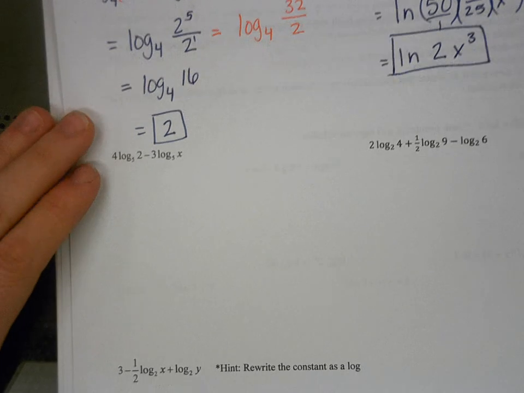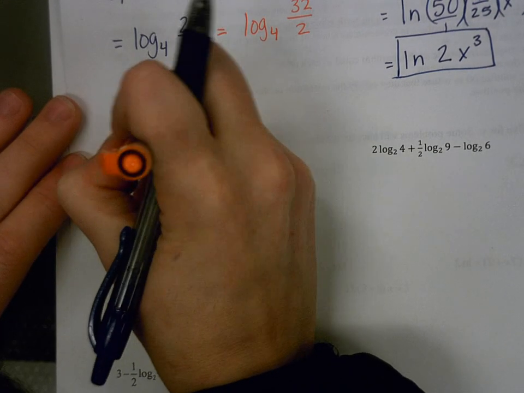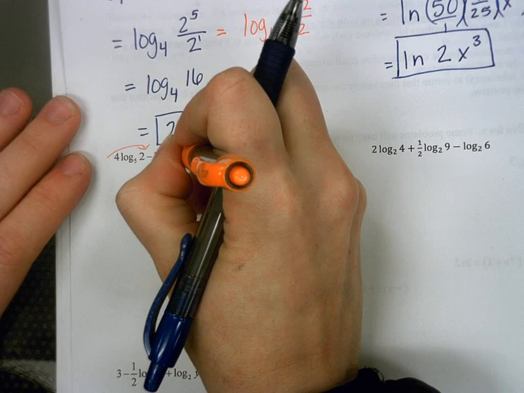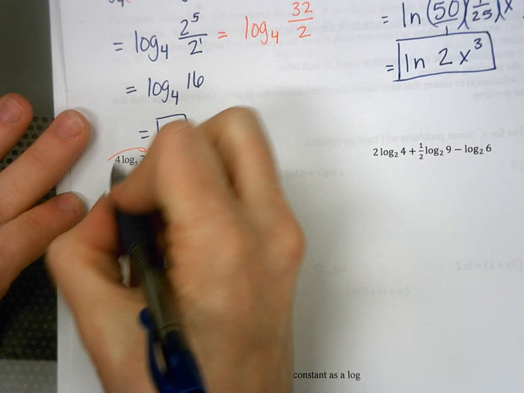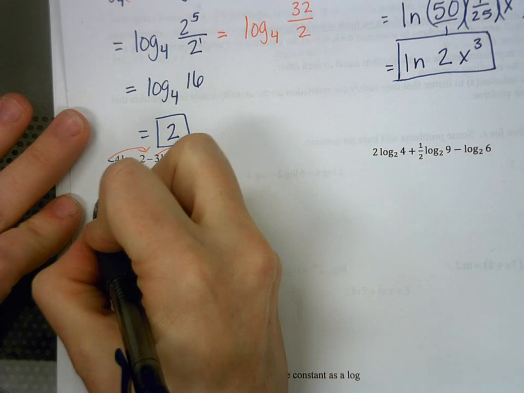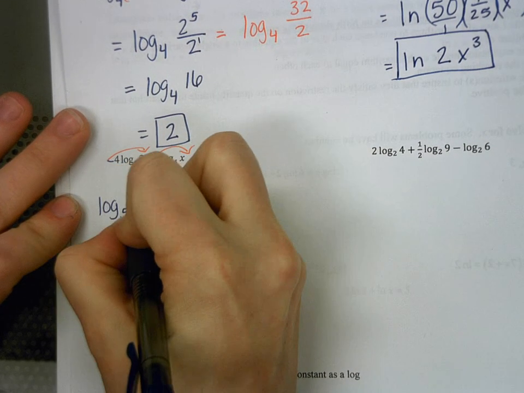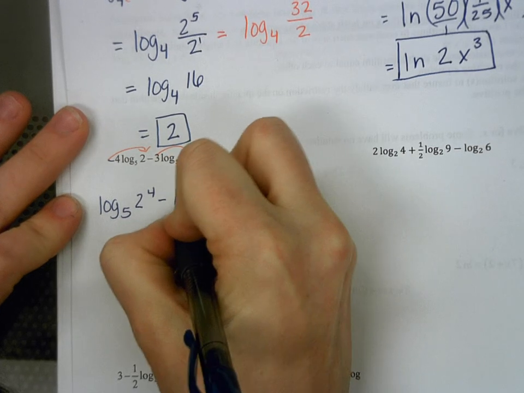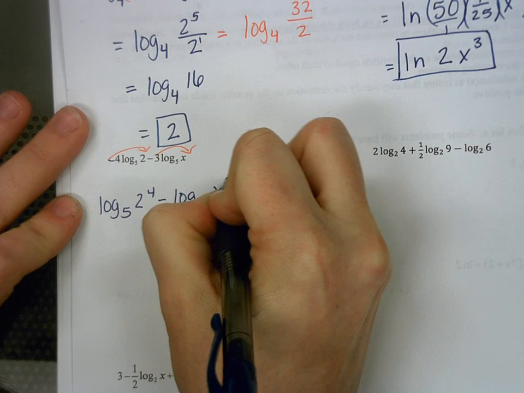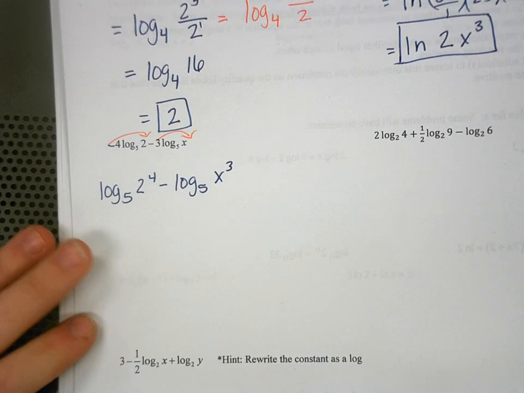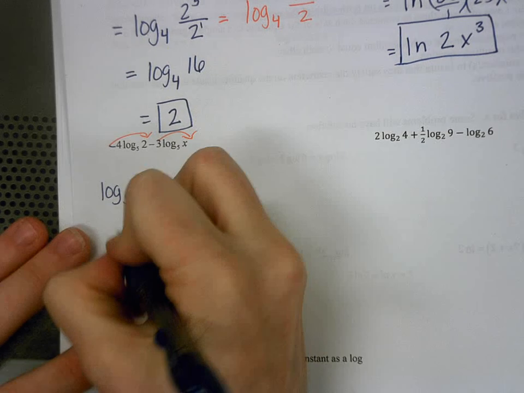Okay, starting with the exponents, move the 4 to the back to the exponent position, move the 3 back. So log base 5 of 2 to the 4th minus log base 5 of x cubed. Subtraction means we're changing to division. So these are both log base 5.